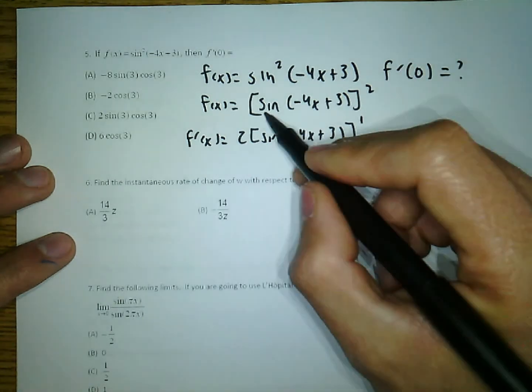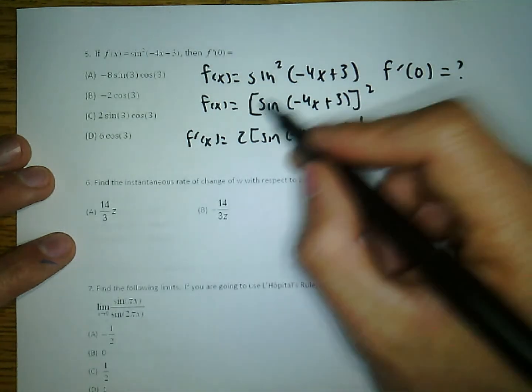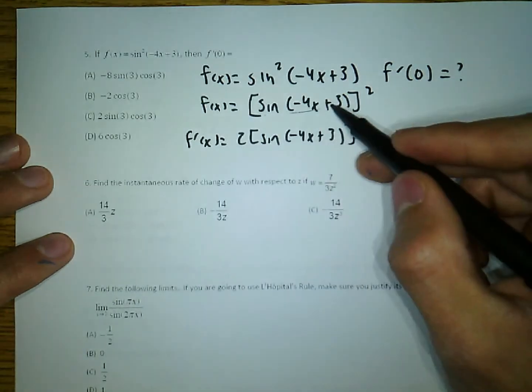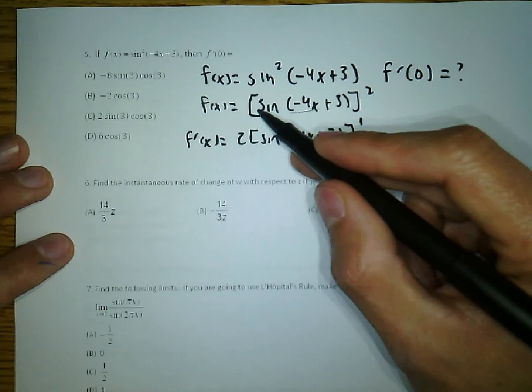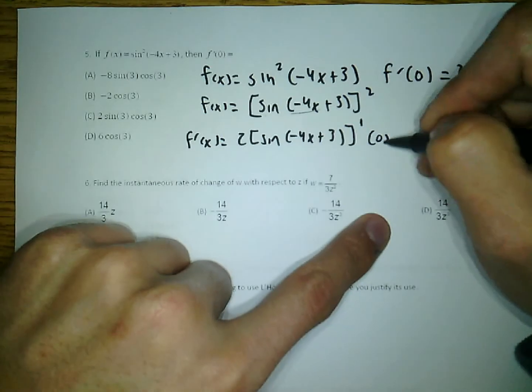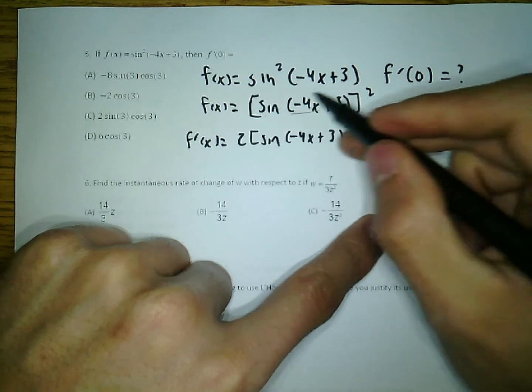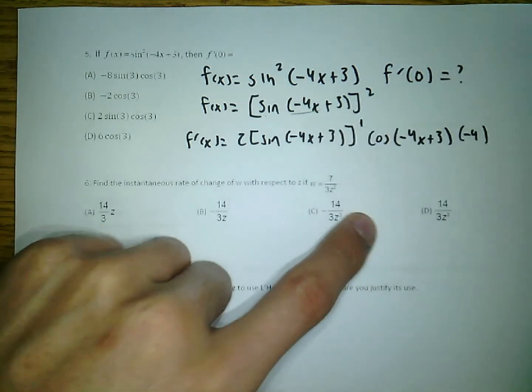And remember, with the chain rule now, I've got to take the derivative of this, which I realize is going to be another chain rule. So the outer function is sine and the inner function is negative 4x plus 3. The derivative of sine would be cosine. I leave the inside alone, and then I multiply by the derivative of the inside, which in this case is going to be negative 4.